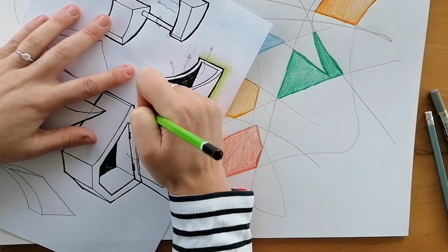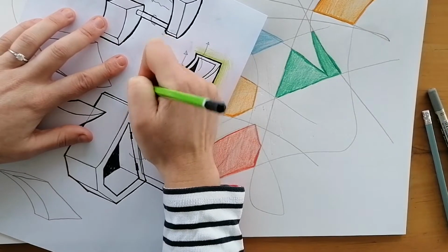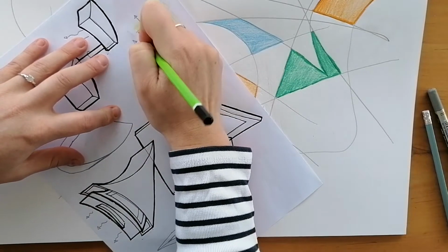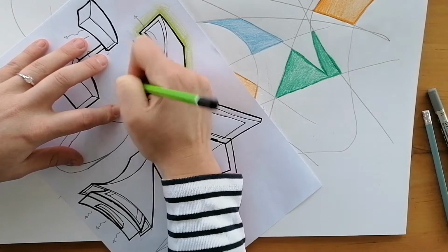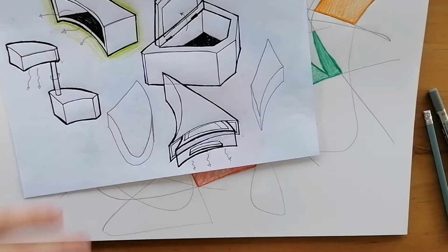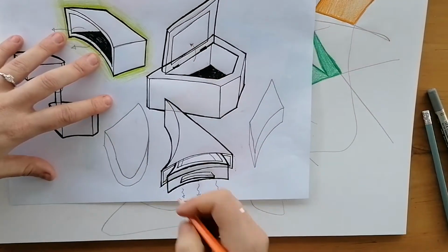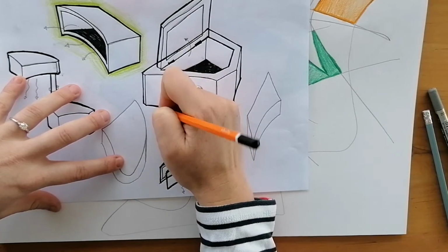And you do what I do, like turn the page round. Again, I'm not precious about these designs. I'm just doing it quite quickly. I'm going to do this one too.